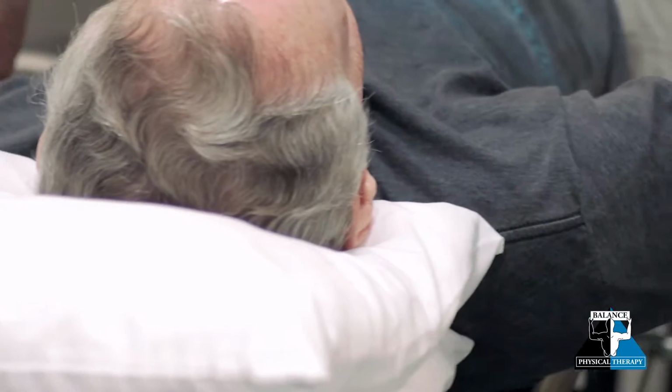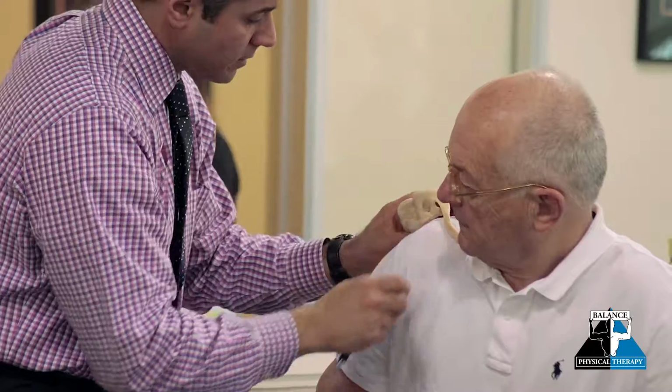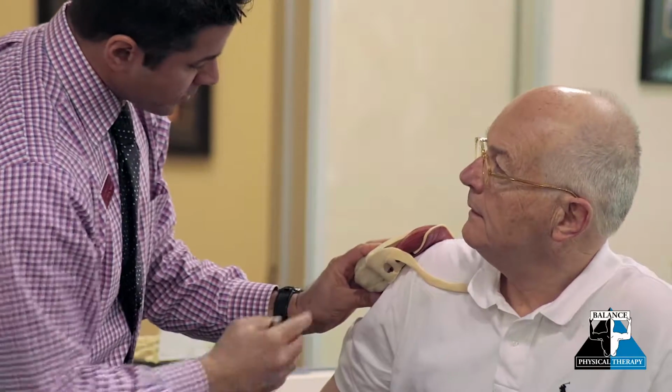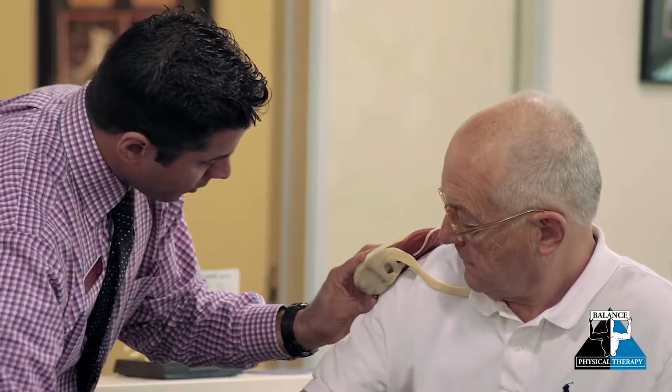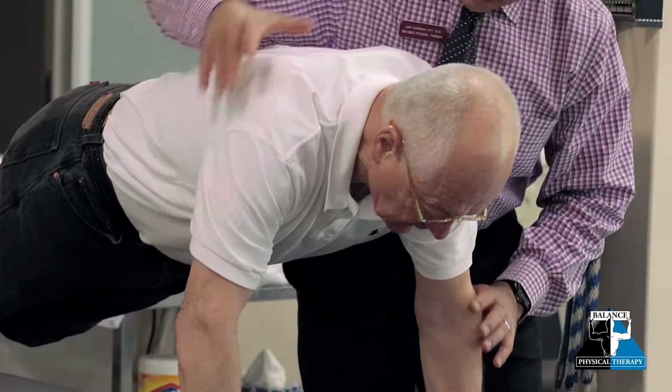We have to look at the position of the patient's upper thoracic spine, the section of your spine that's between the shoulder blades, the position of the head, whether it's too far forward, too far backward, etc. The position of the shoulder blades, are they too far forward and downward?